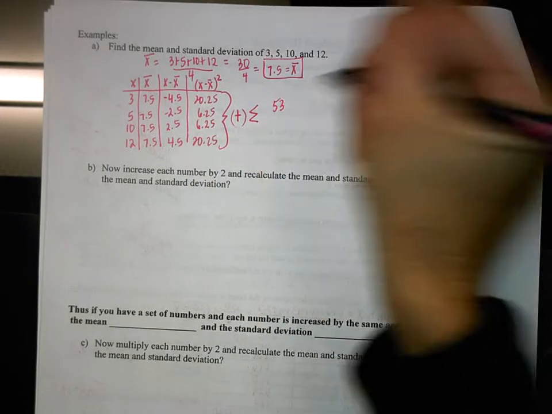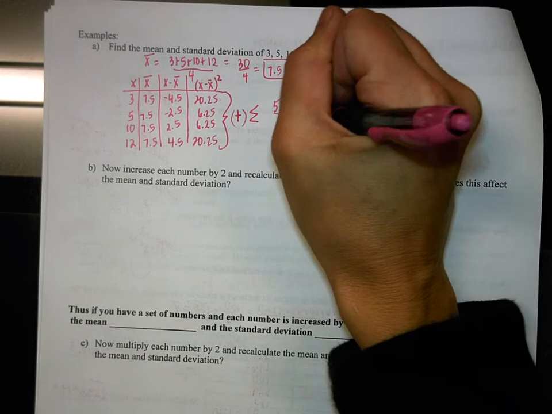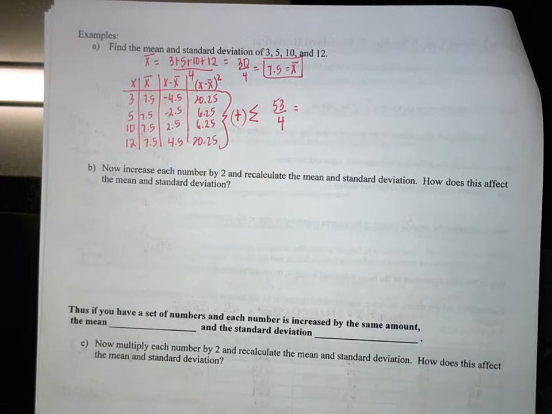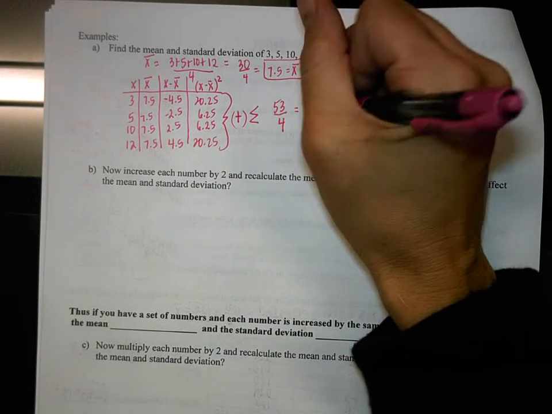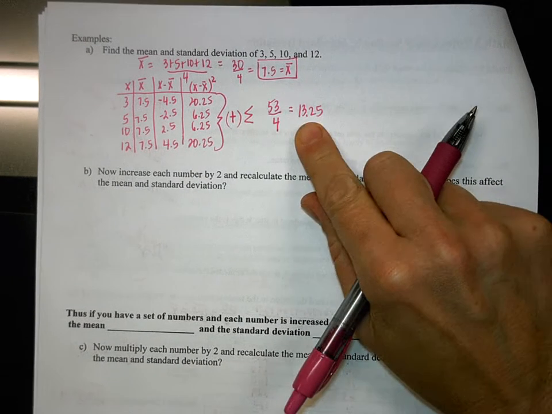And what do I do with 53? Divide it by 4. And why 4? That's how many numbers I have in my data set. Okay, and 53 divided by 4 is 13.25. And so this number right here, that is your variance.